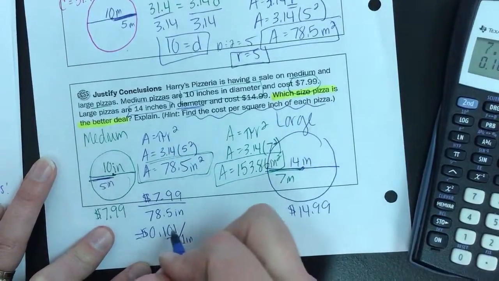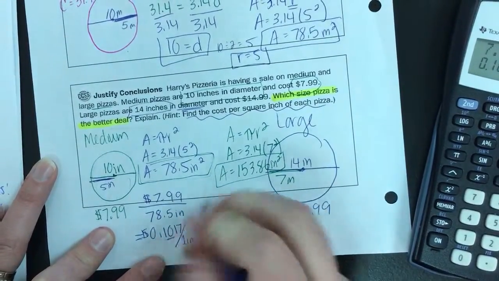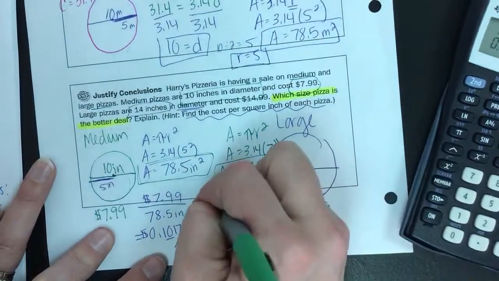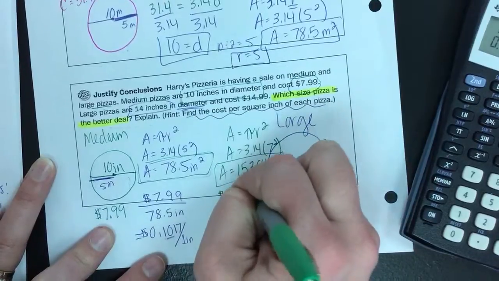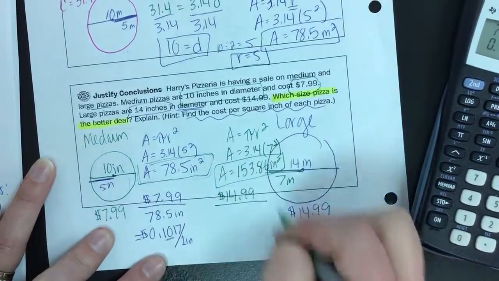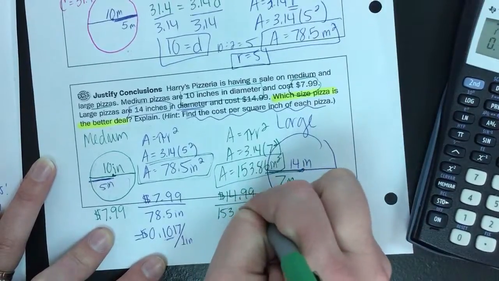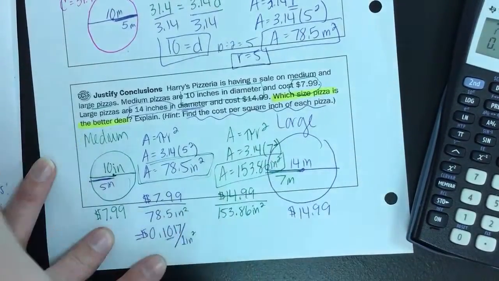I'm not going to round too much over here too. I could even put another decimal point if I want, because I don't know how close these prices are going to be, but I'll find out here pretty soon. This is going to be 14.99. That whole price is for 153.86 inches squared. These are square inches.